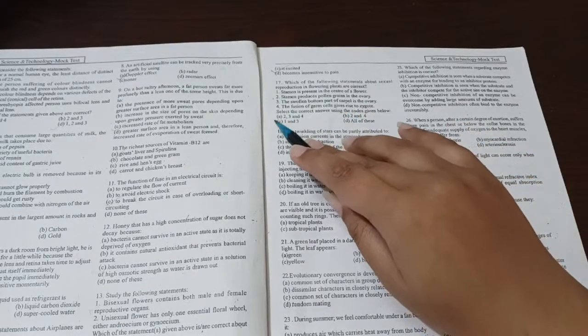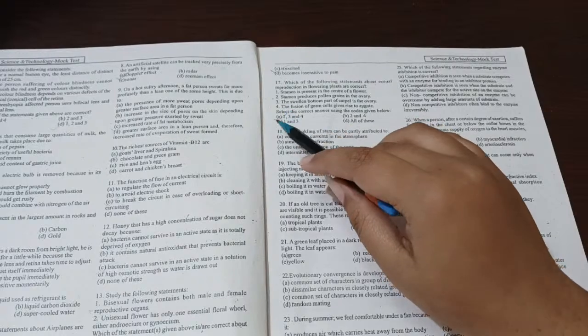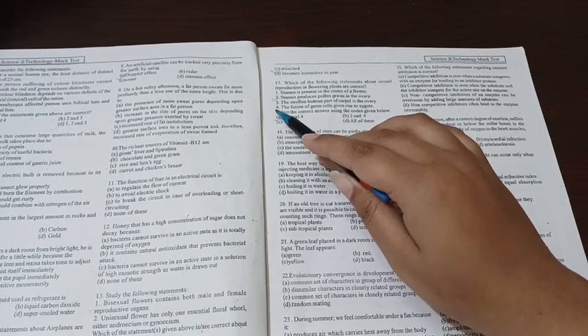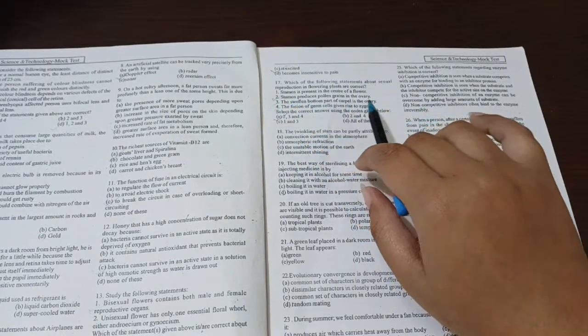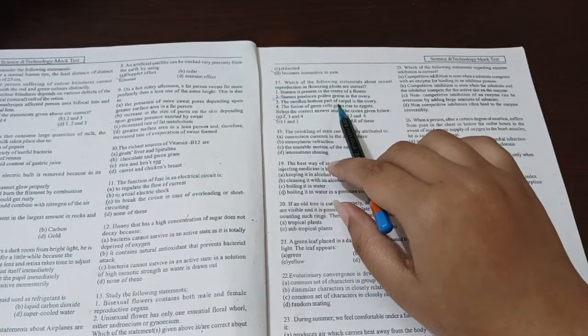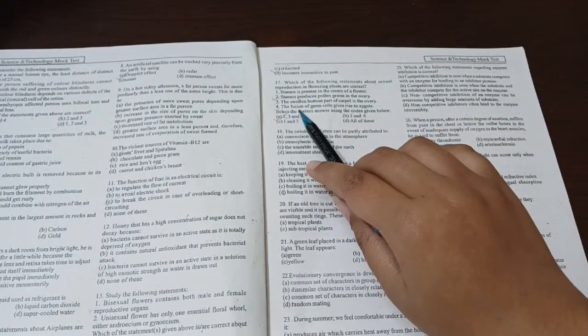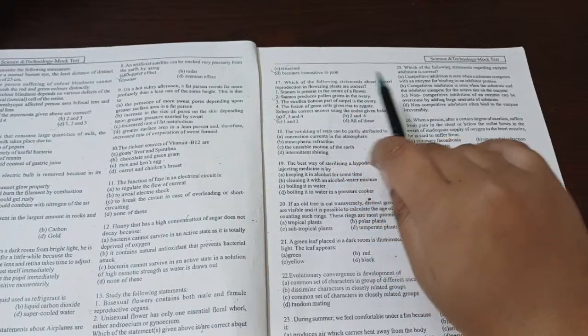इसका आंसर है ऑप्शन ए, 2, 3 and 4. Stamen produces pollen grains in the ovary. The swollen bottom part of carpel is the ovary. The fusion of germ cells gives rise to zygote.